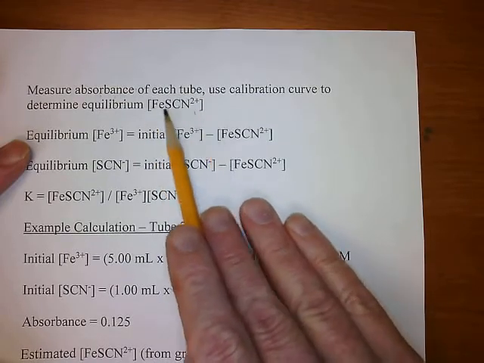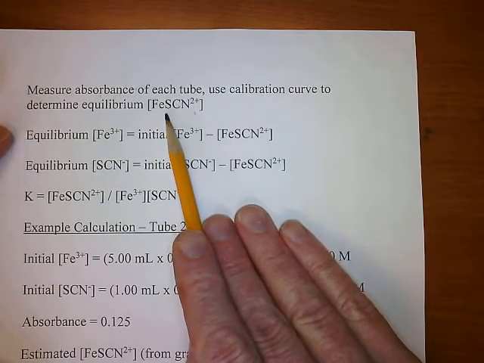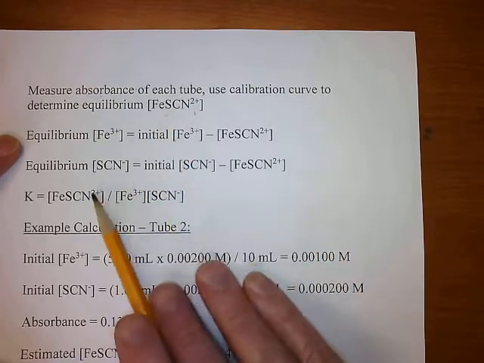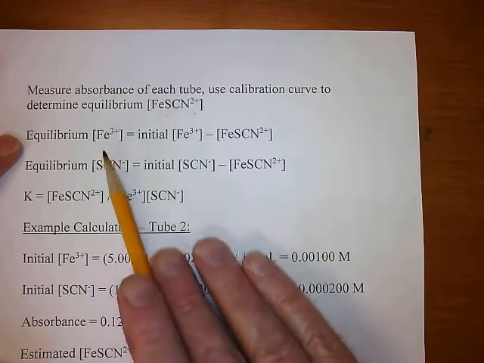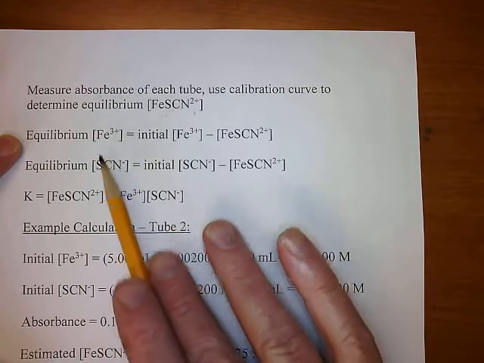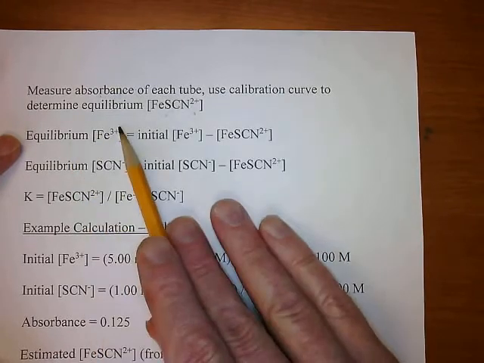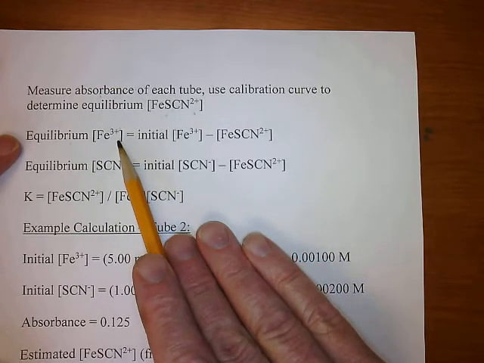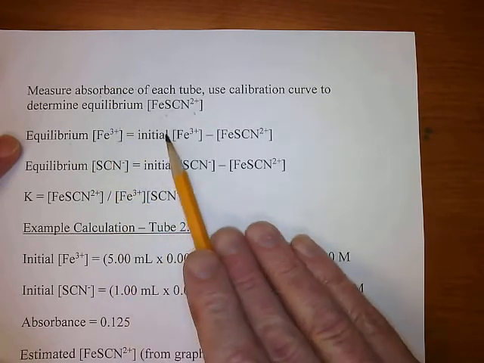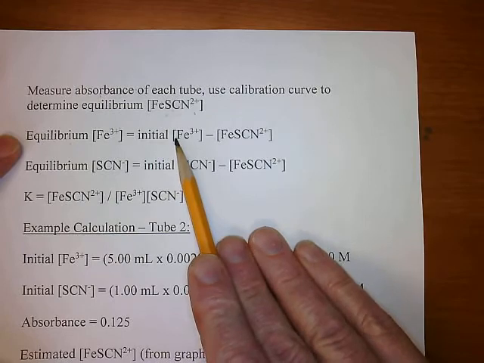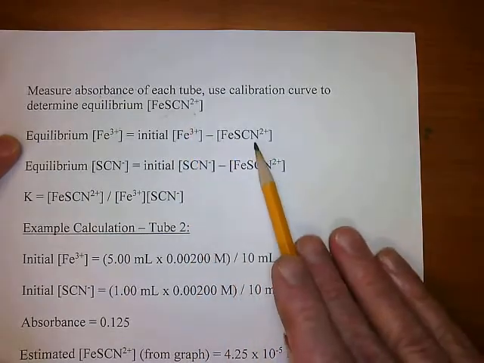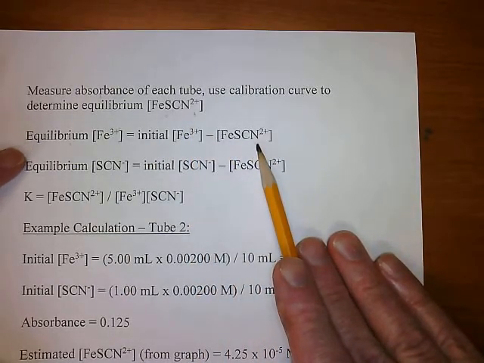Well, once we figure out how much of this we have at equilibrium, we can subtract it from our initial concentrations of iron and thiocyanate. So the equilibrium iron concentration is the initial iron concentration minus the equilibrium concentration of the complex.